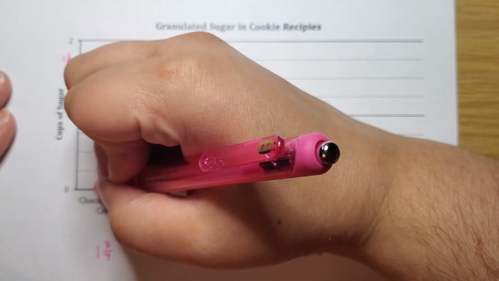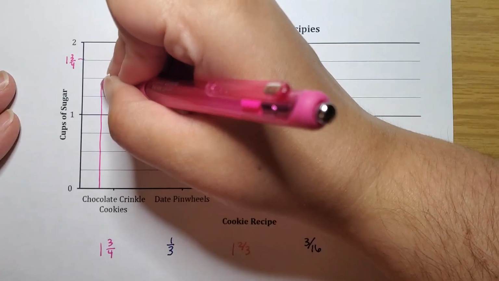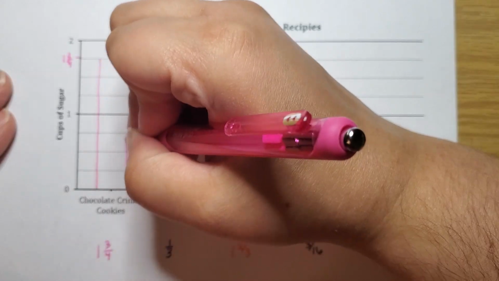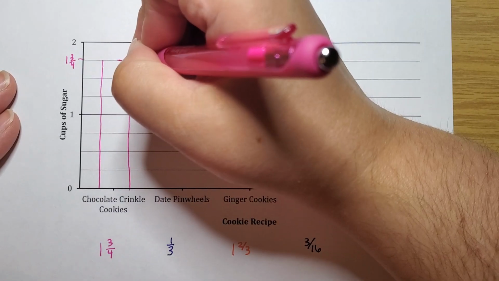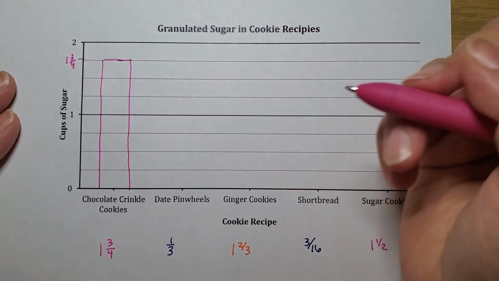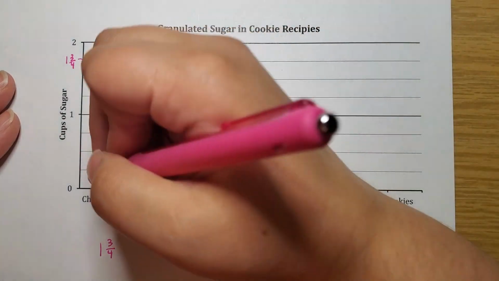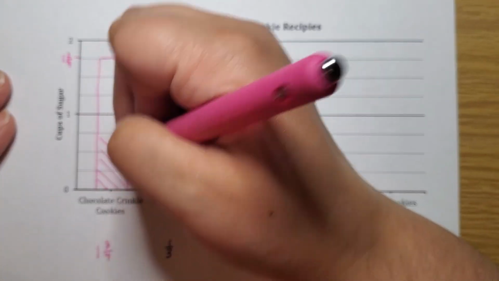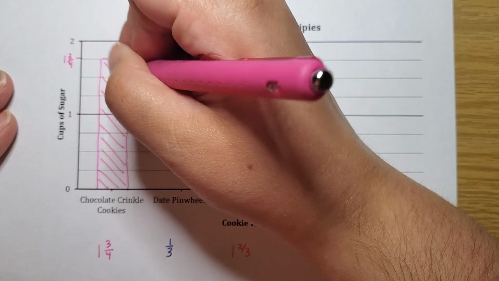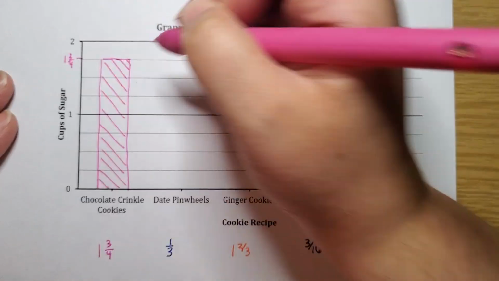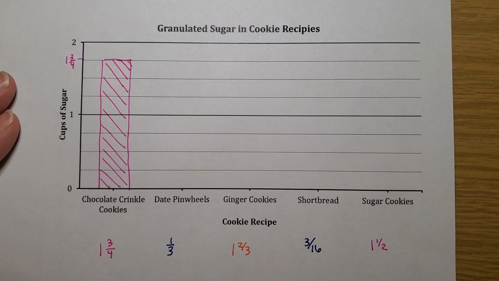So I'm going to draw my chocolate crinkle cookie bar, going up to 1 3/4. And I like to shade in my bars usually, just so I can see them a little bit more easily. You don't have to, but I like to. Plus it makes the graph look a little bit nicer. Okay, next let's do the date pinwheels.